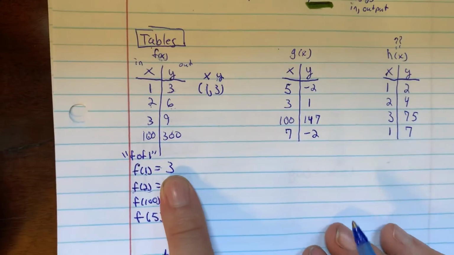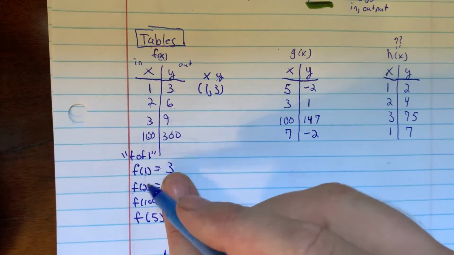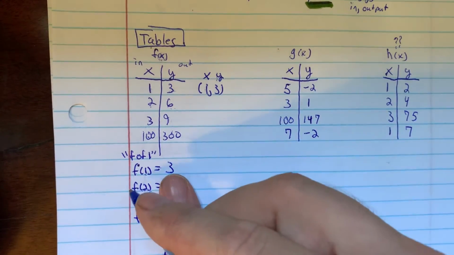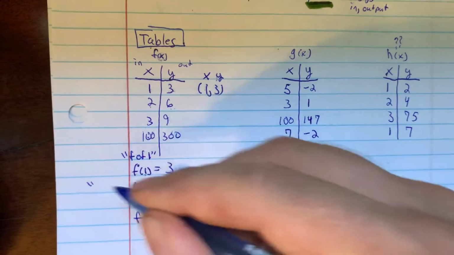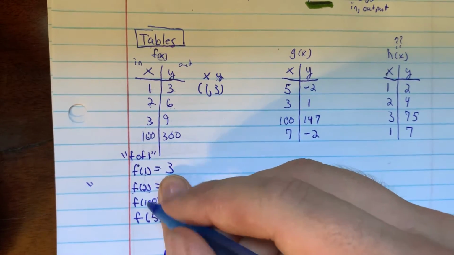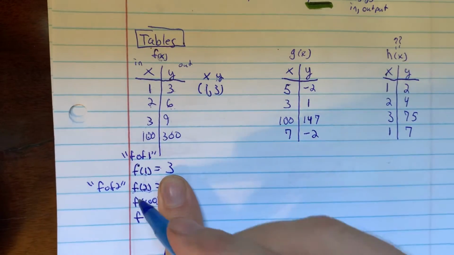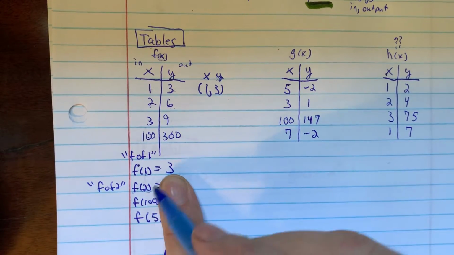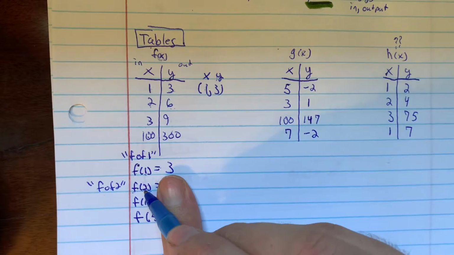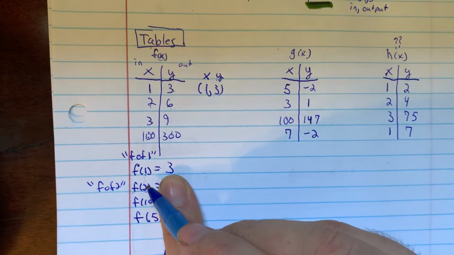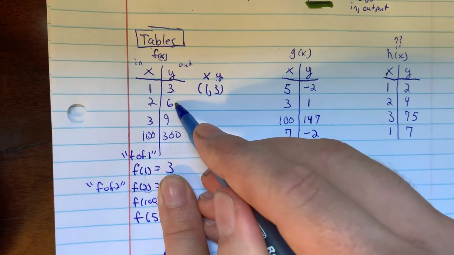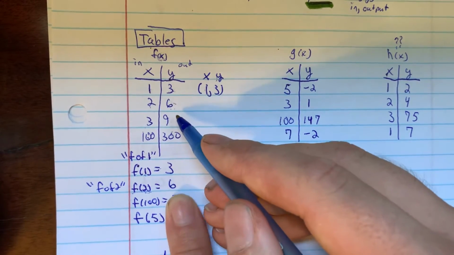We can do these for other values as well. I want you to think to yourself, how do we read this? What do we say here? How do we read this out loud? And you should say f of 2. And f of 2 is asking when 2 is the input, what is the output? Go ahead and answer that on your own also. What is f of 2? And we can see here that f of 2 is 6.